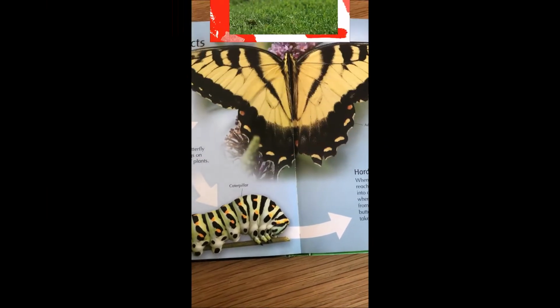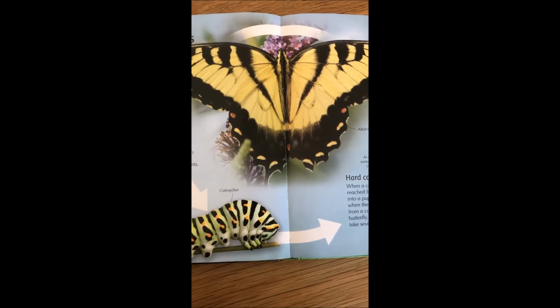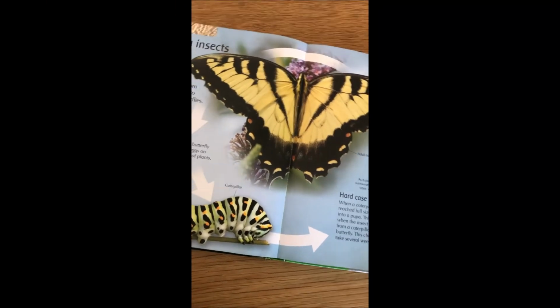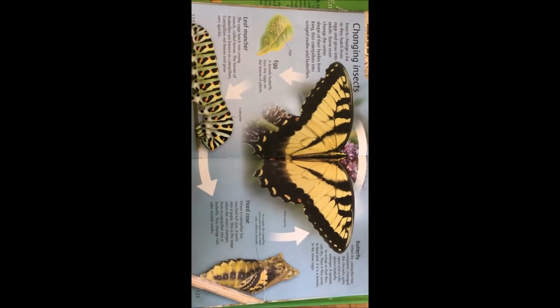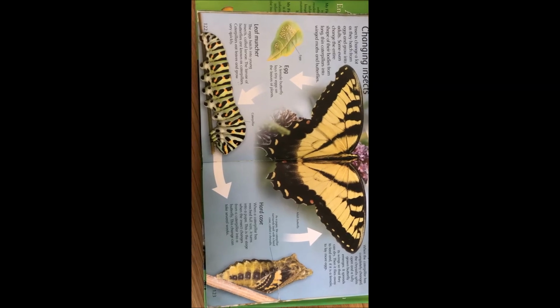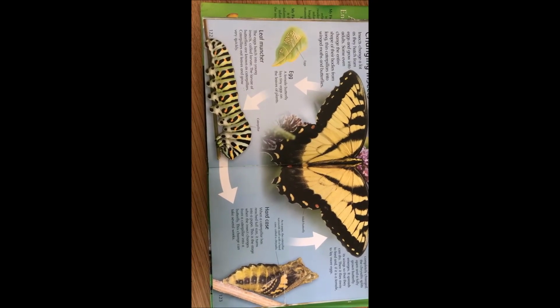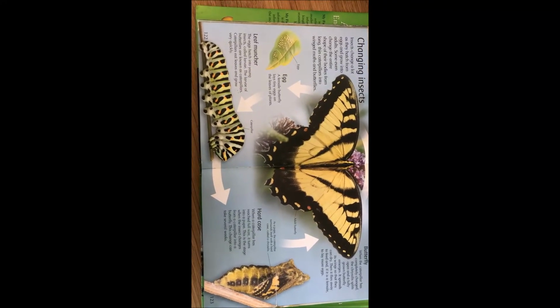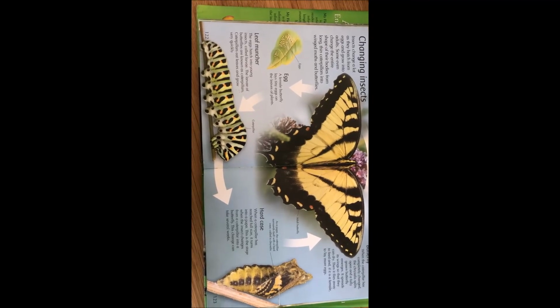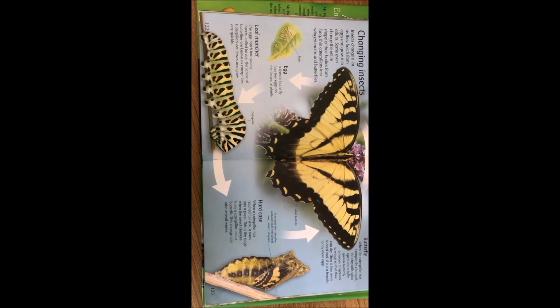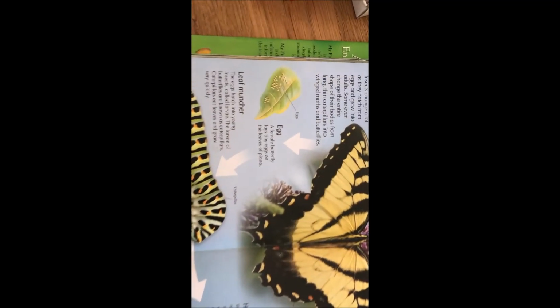Today we are learning about the butterfly and especially about the life cycle of the butterfly. So I'm going to show you here. It starts obviously as a beautiful butterfly that you see fluttering about in your garden, and then the adult butterfly lays eggs.